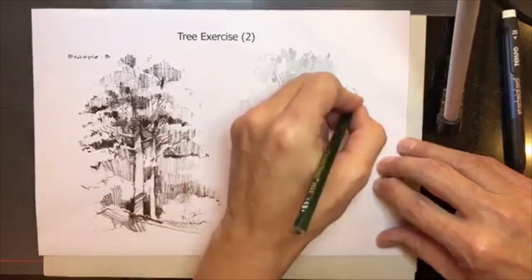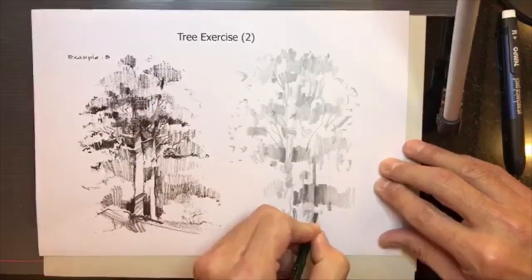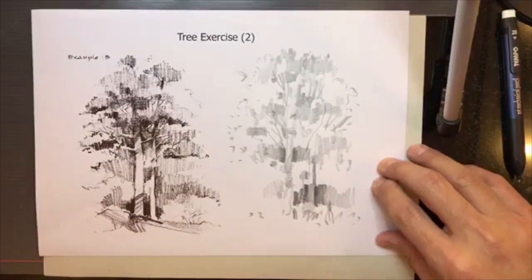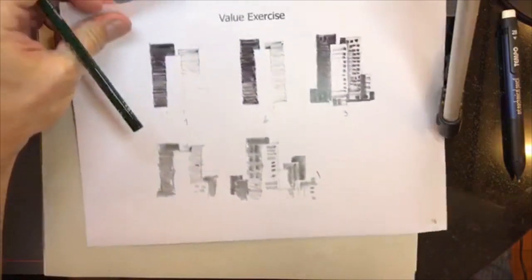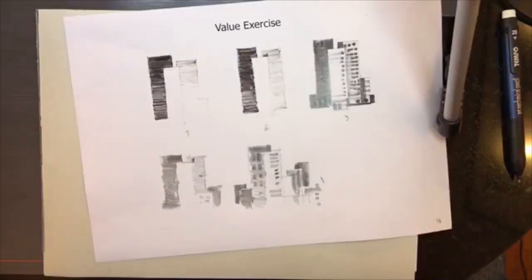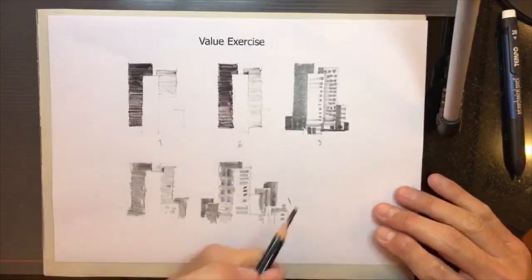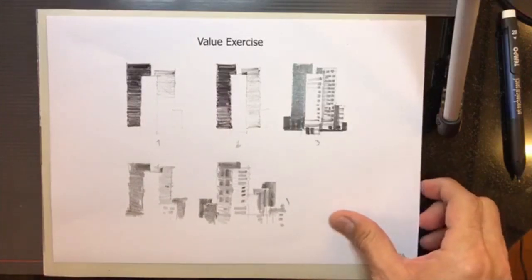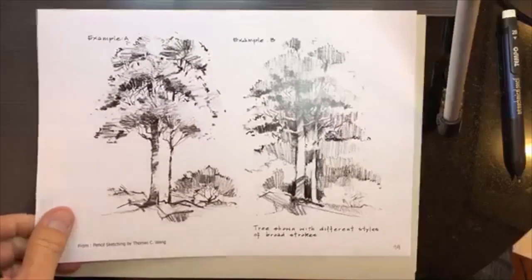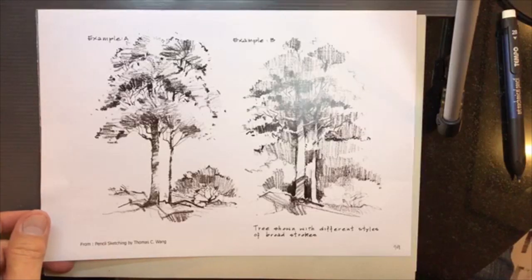But in one picture, you can also use both styles in the same picture. Okay, let's see the output when we use line and value to create the form of the building and the form of the tree.